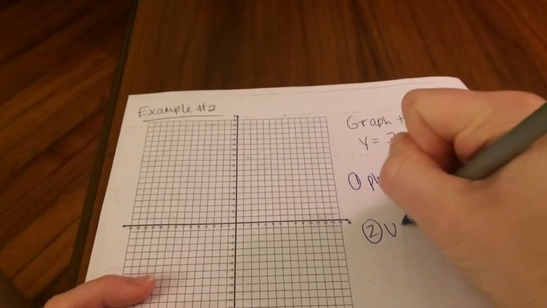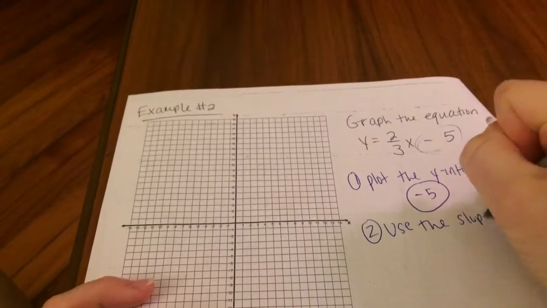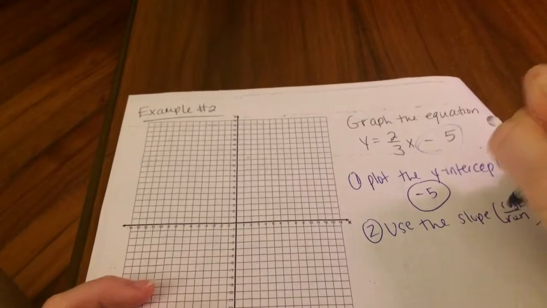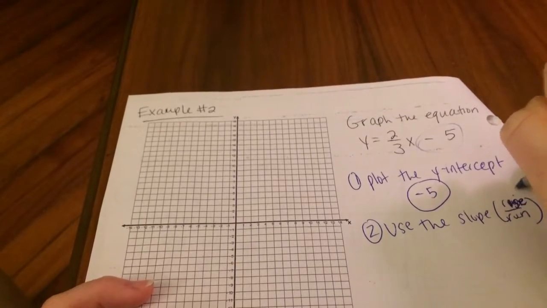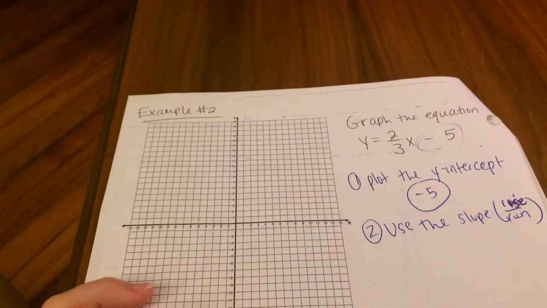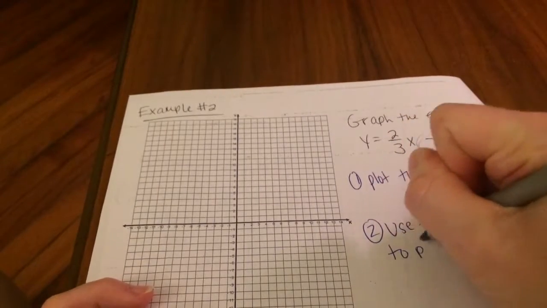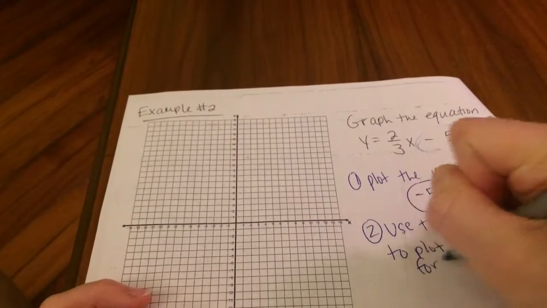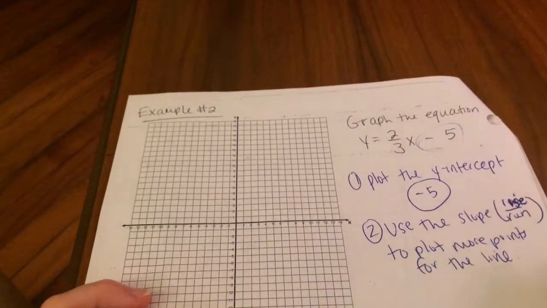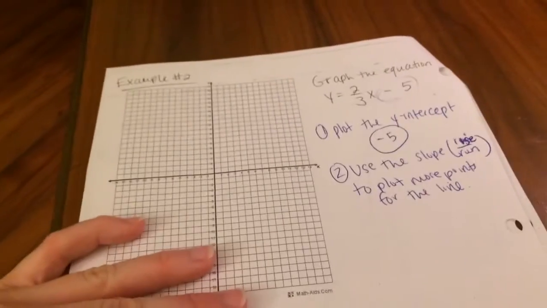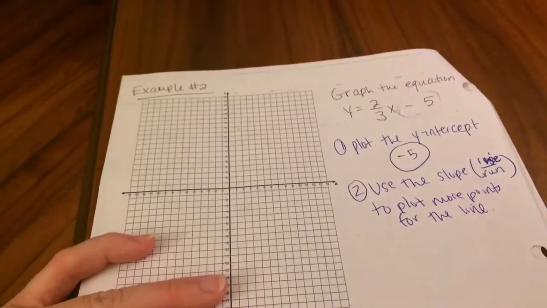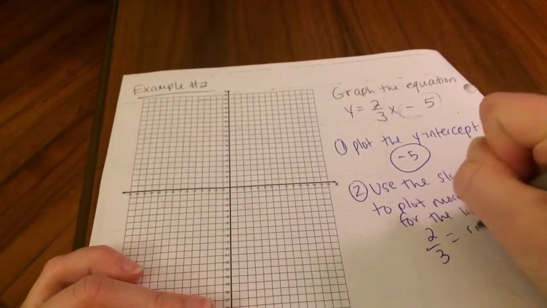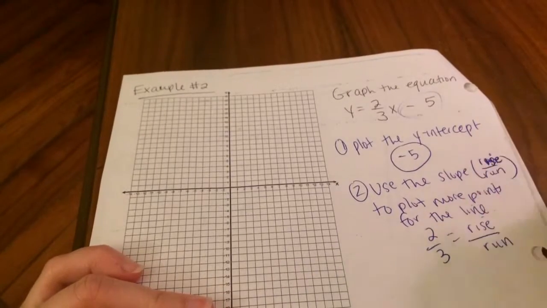All right, number 2, use the slope in the form of a rise over a run to plot more points for the line. So in this case, our slope, the number with the x, is 2/3. That's great. It's already in a rise over a run form.